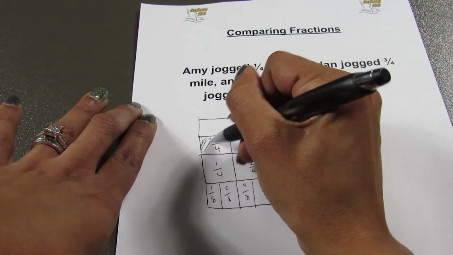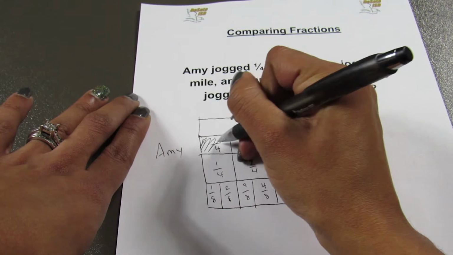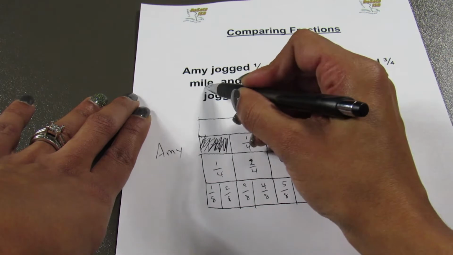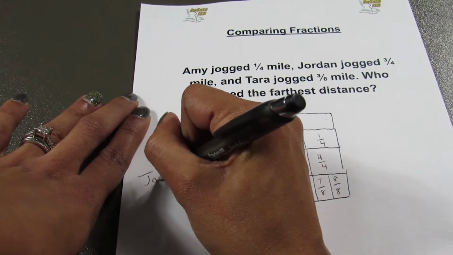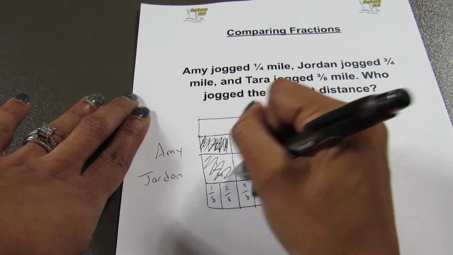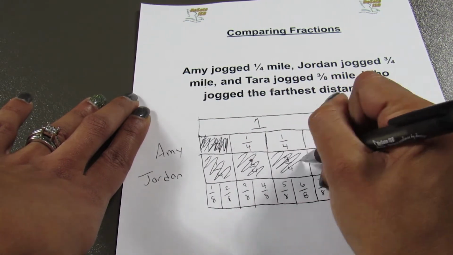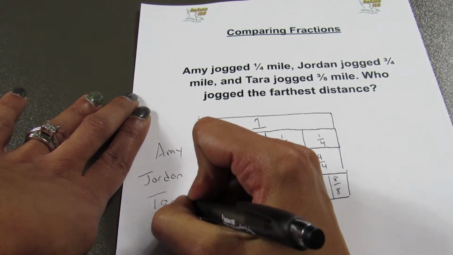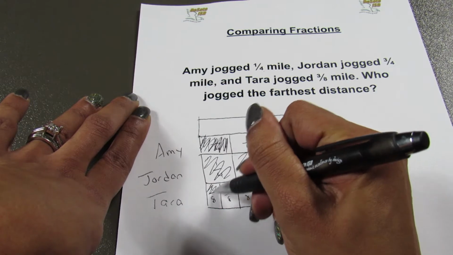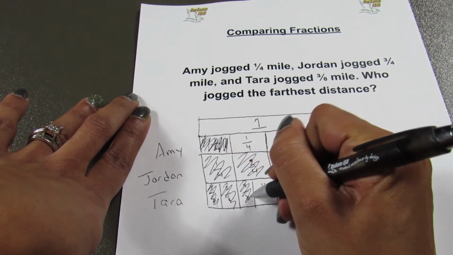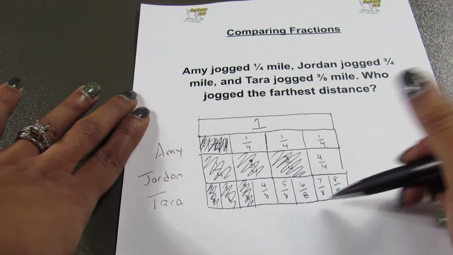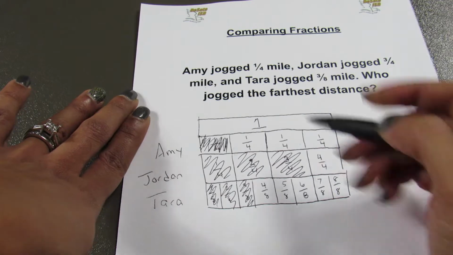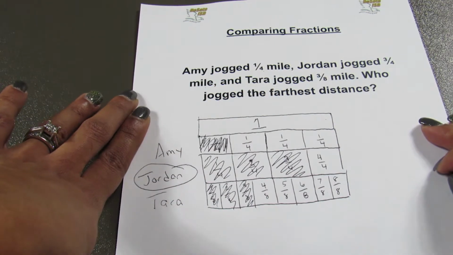Amy jogged 1/4. I'm going to label Amy and shade in Amy's amount of 1/4. Jordan jogged 3/4 mile. So I'm going to label Jordan and shade in 3/4. 1, 2, and 3. Finally, Tara jogged 3/8. I'm going to label for Tara and shade in 3/8. 1, 2, and 3. So from the visual representation, who jogged the furthest distance, students can also see that Jordan is the student that jogged the furthest distance.